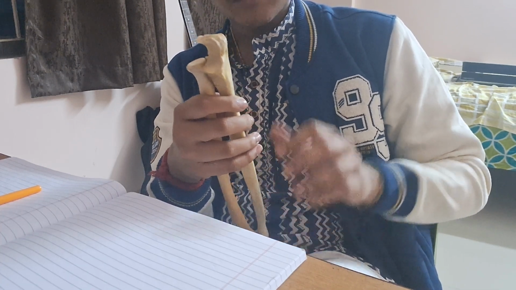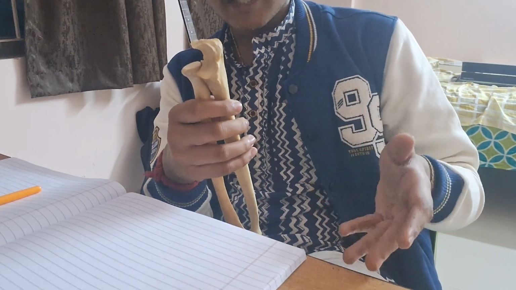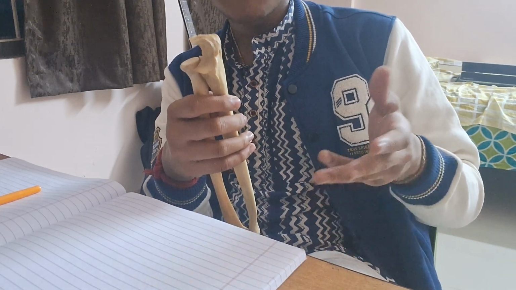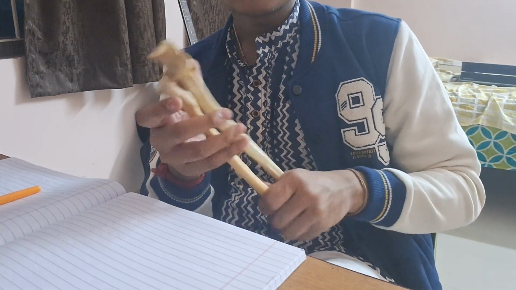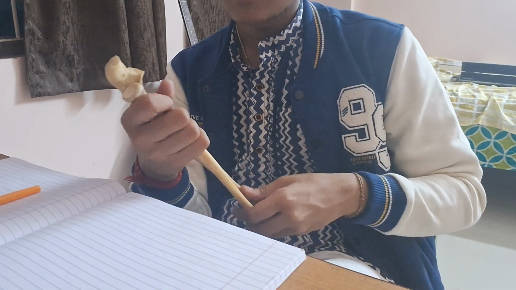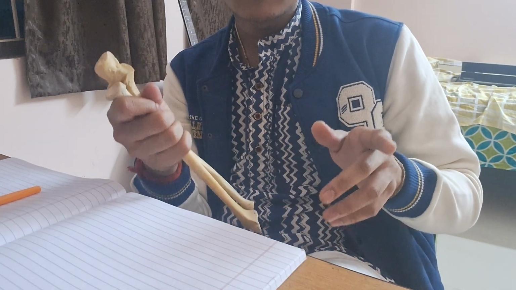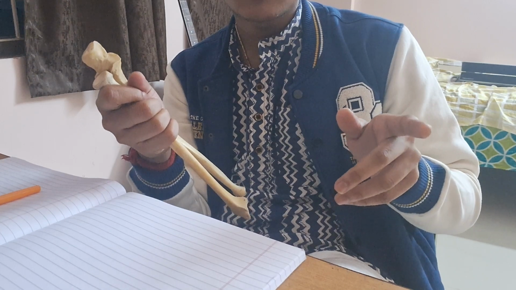I am telling these in detail. You don't need it in your immediate viva, but for your revision purpose you need it, right? All these you need to tell about the radio-ulnar joints. They are plain synovial joints.